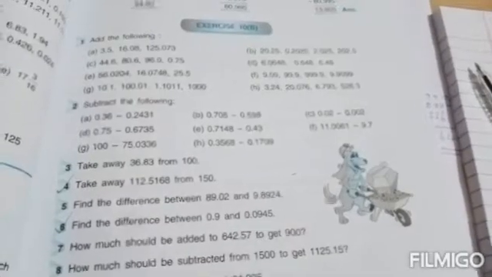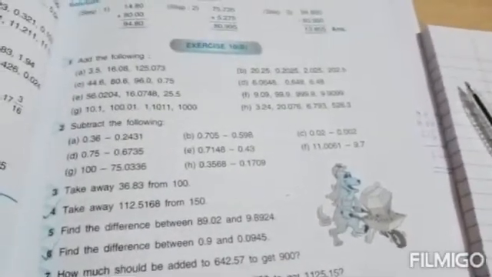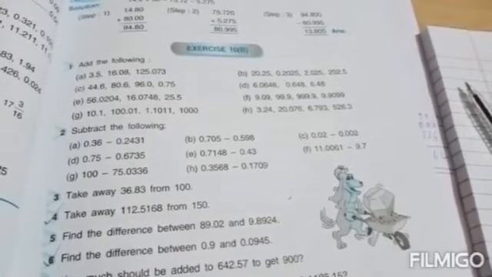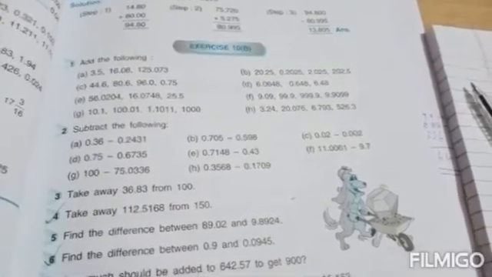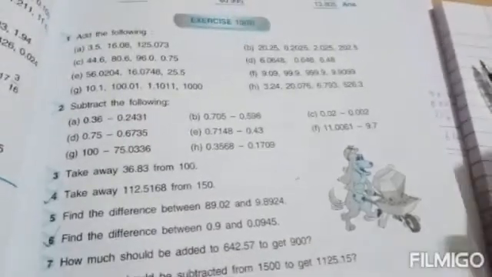Good morning students, welcome to today's class. So we have been discussing chapter 10, decimal fractions, in that exercise 10B. So let's discuss homework answers first.